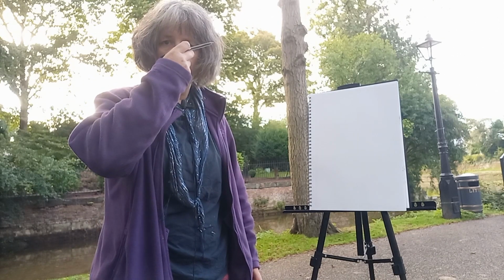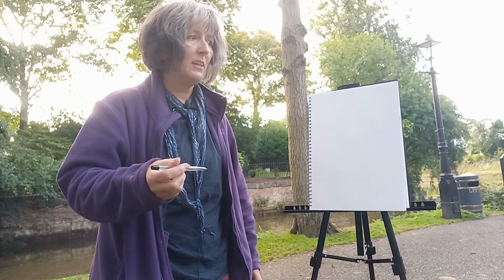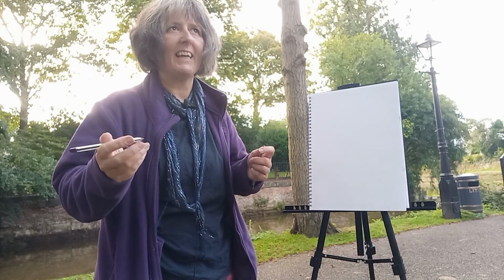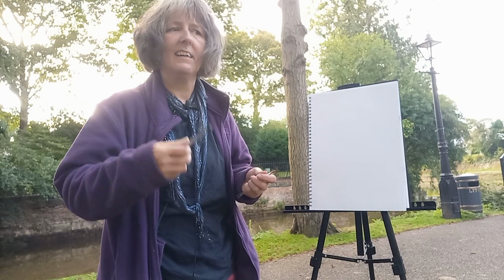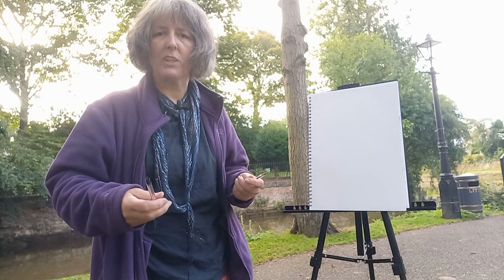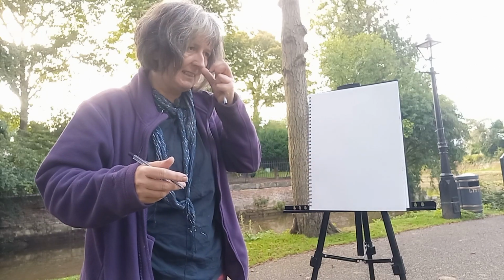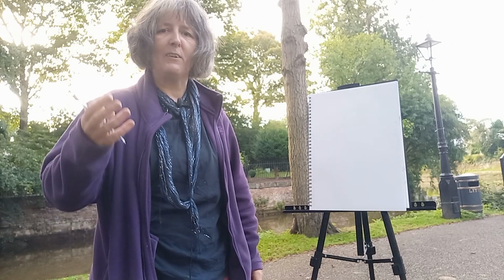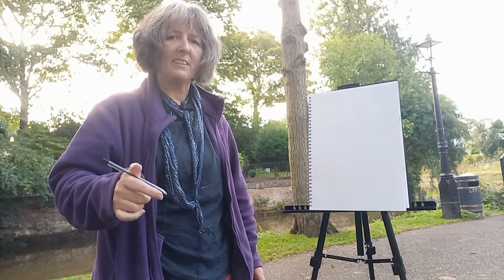I'm going to do a biro drawing, so thinking about fundamentals, just not writing them down, but just thinking about them. Line, tone are going to be important, shape, composition, they're all going to be important in this sketch. What's not going to be important is colour. I haven't brought any, so that's what I'm going to be concentrating on this one.